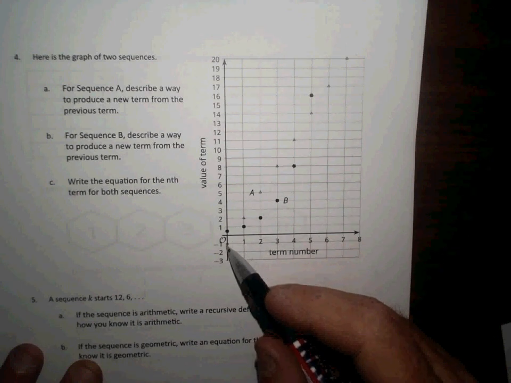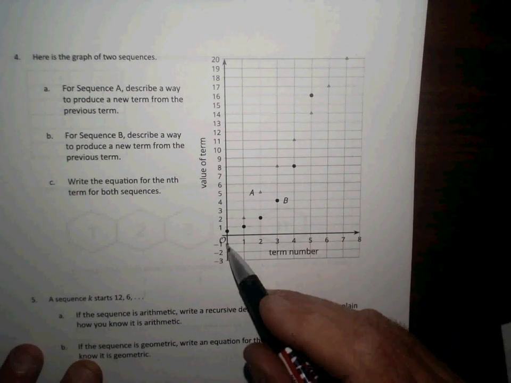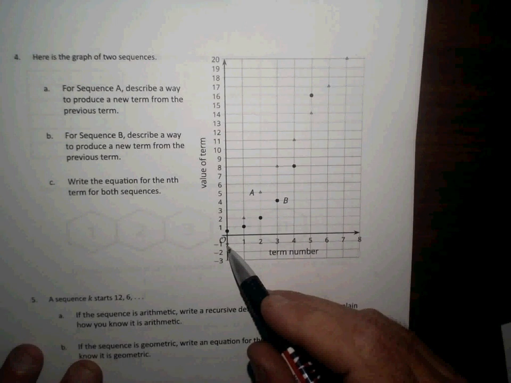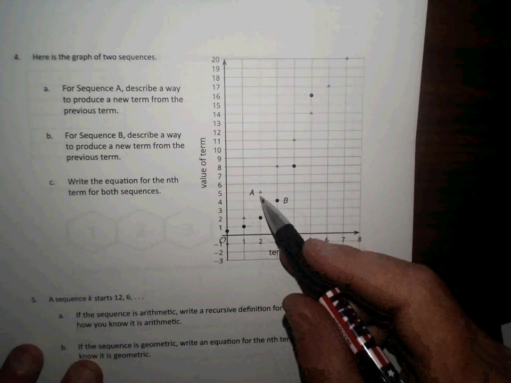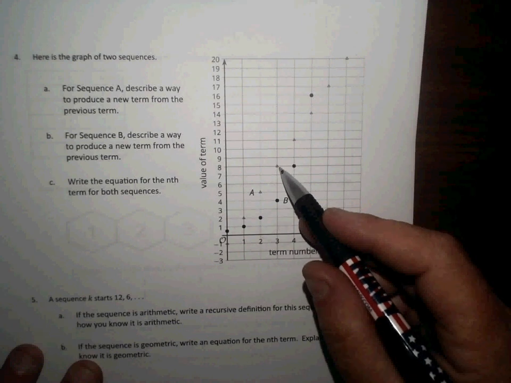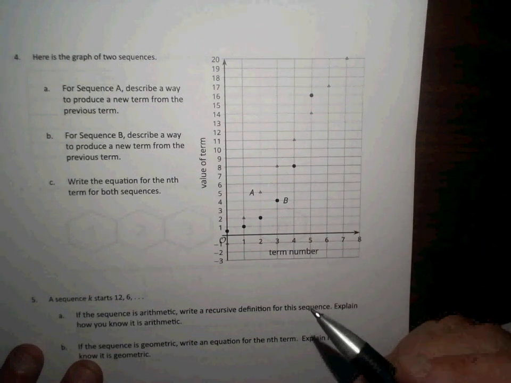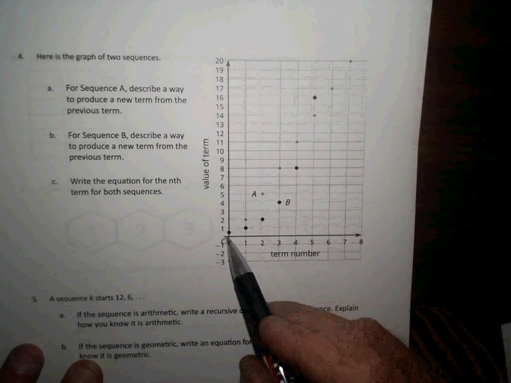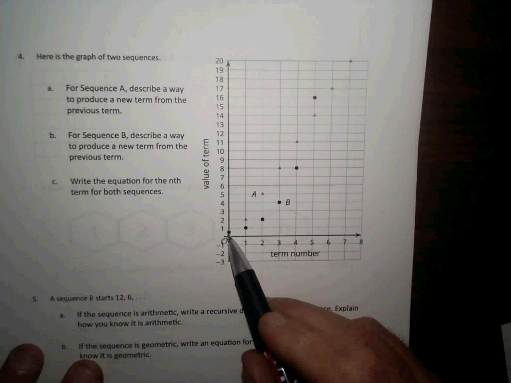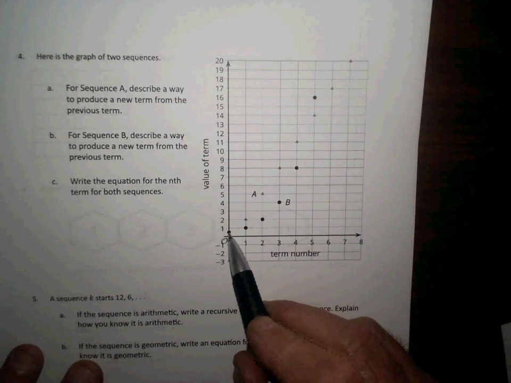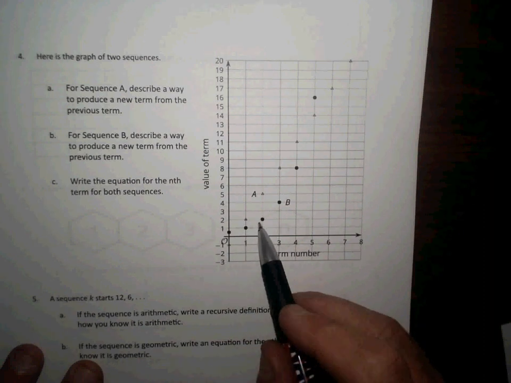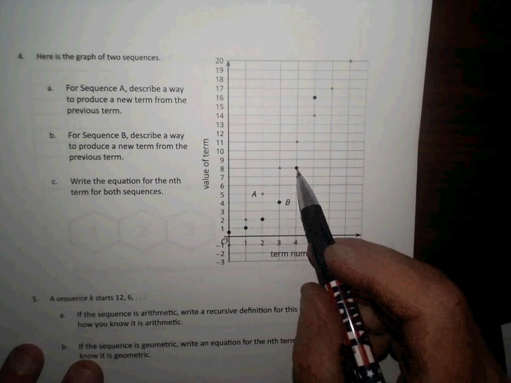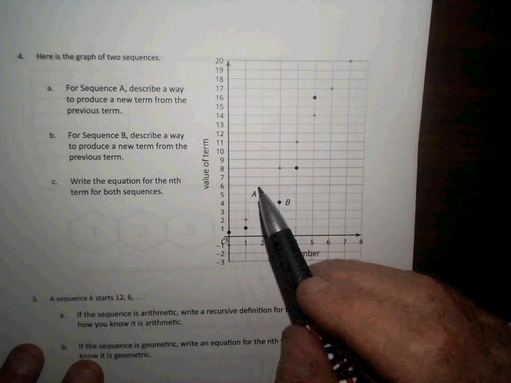Starting at when the term number is 0, -1 is a little triangle. Y'all see that? It's kind of hard to see. Then it goes to 2, then it goes to 5, then it goes to 8, so on and so forth. Y'all with me? And then we got this other one that's got the dots. What's the value of that term? 0.5 or 1/2, right? And then this one's 1 and 2 and 4 and 8 and 16. You with me?